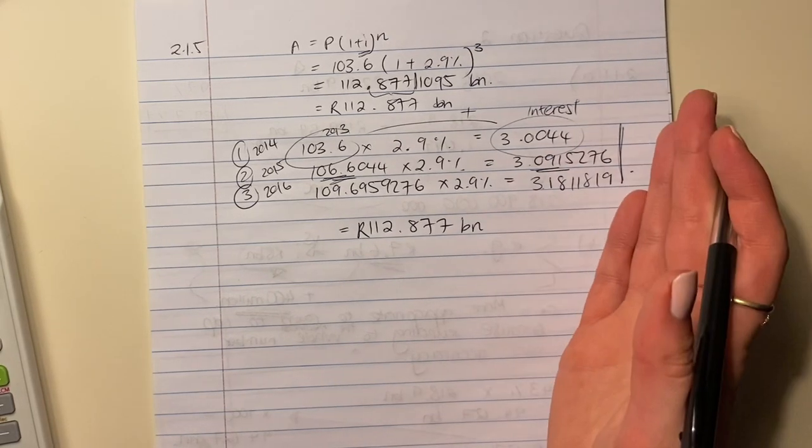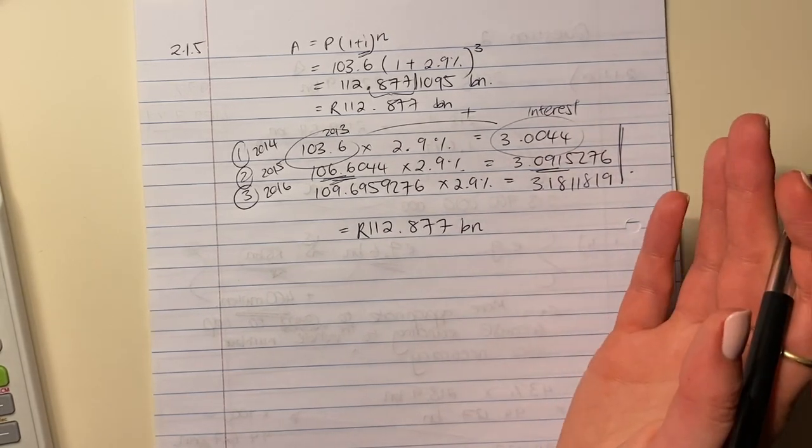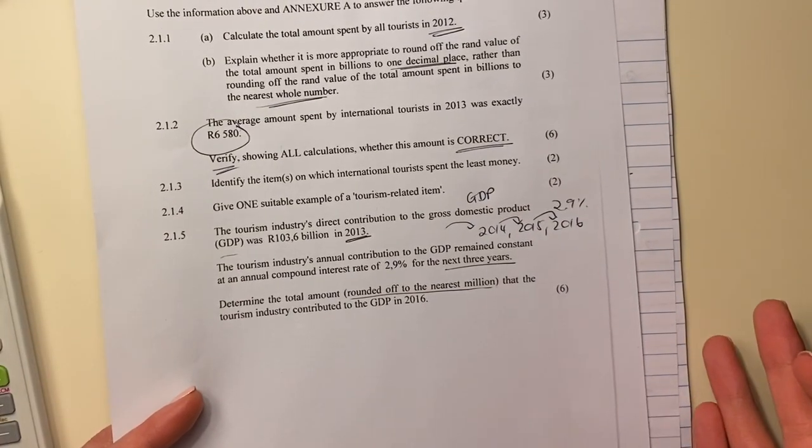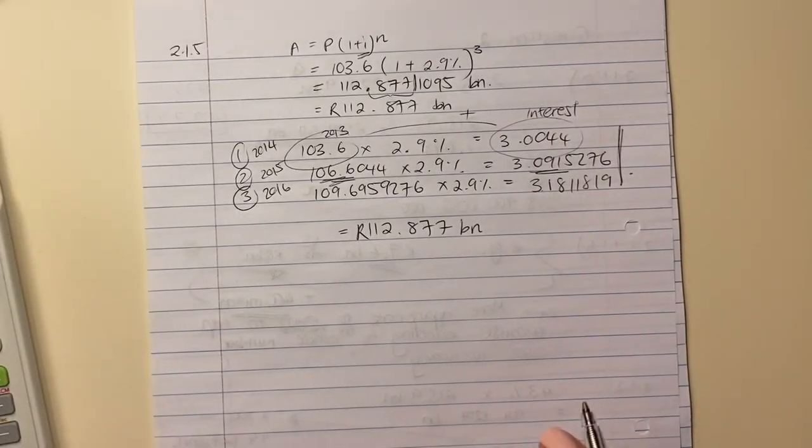Okay, not actually a very easy question, but if you look at the mark allocation, it is also for 6 marks. So you would expect that it would be a little bit high, sort of like higher order thinking. Okay, that's us done with this part of question 2.